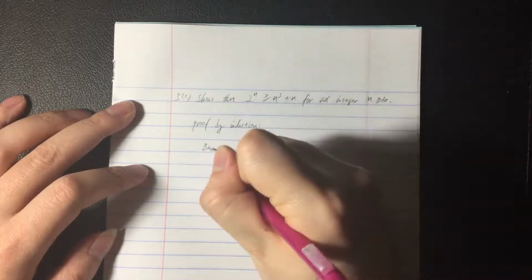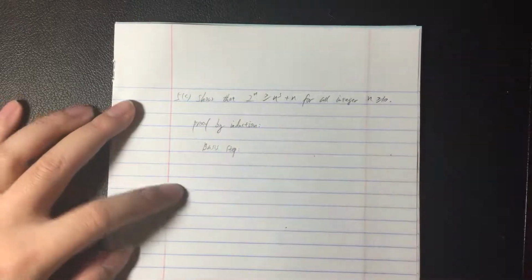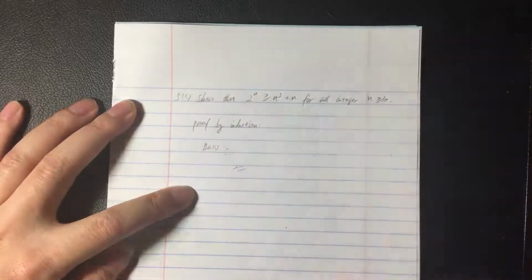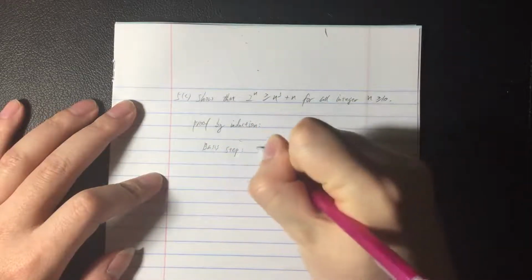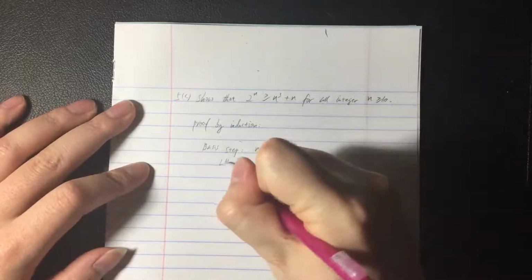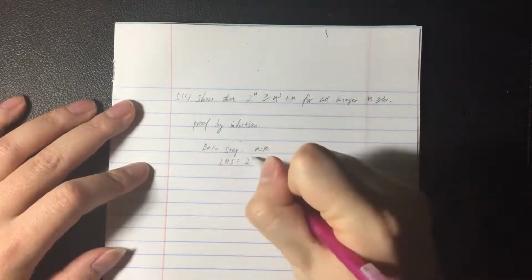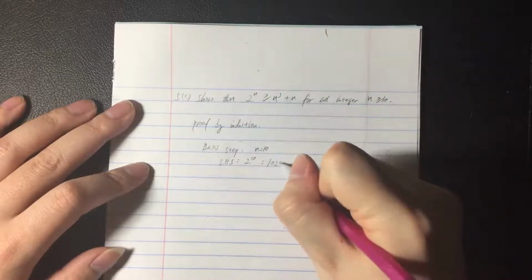So the basis step. Verify that the statement is true when n equals 10. When n equals 10, left hand side is 2 to the power 10. 2 to the power 10 is 1024.